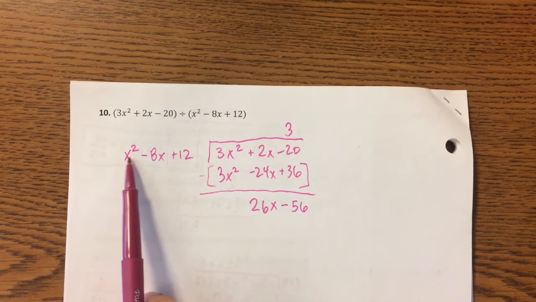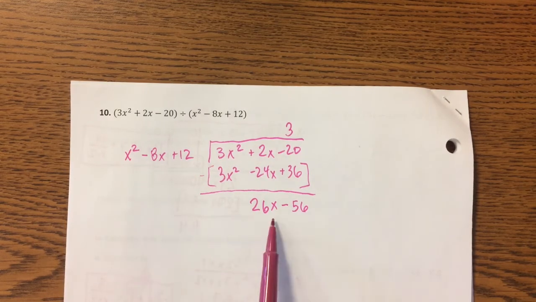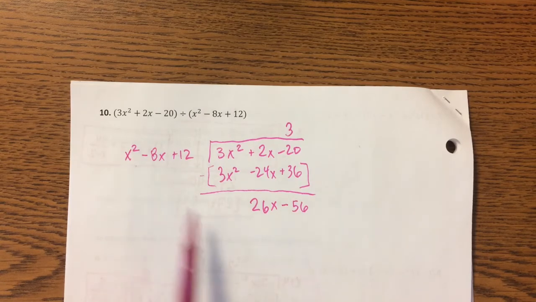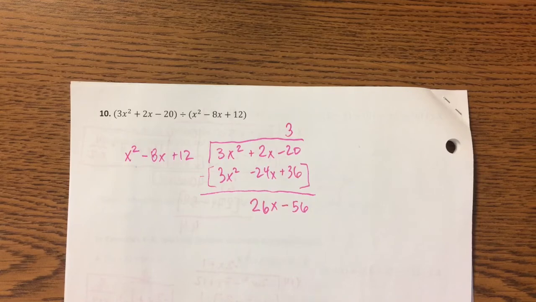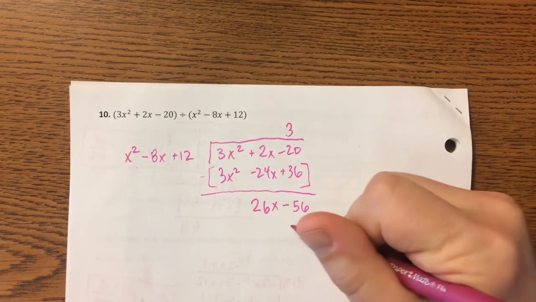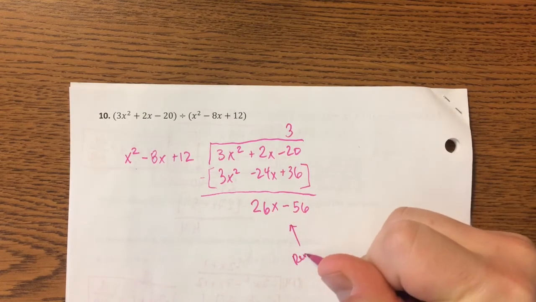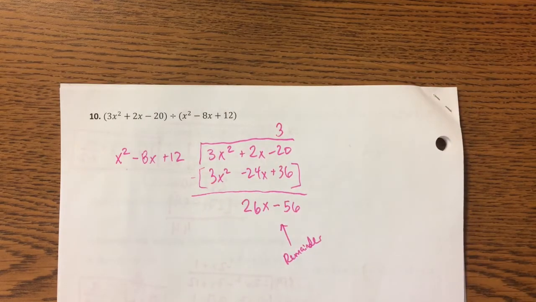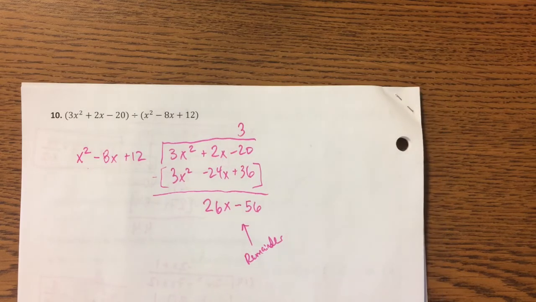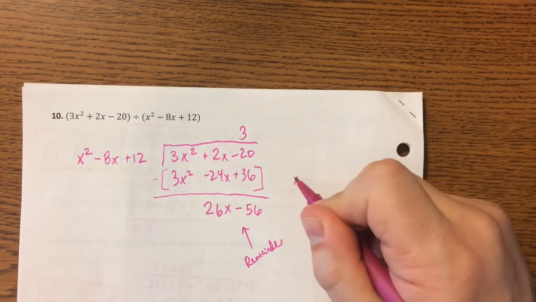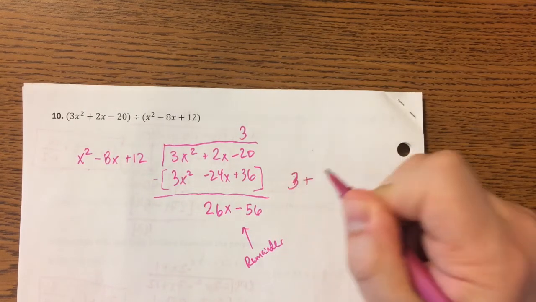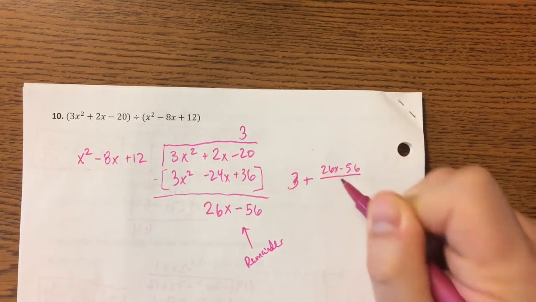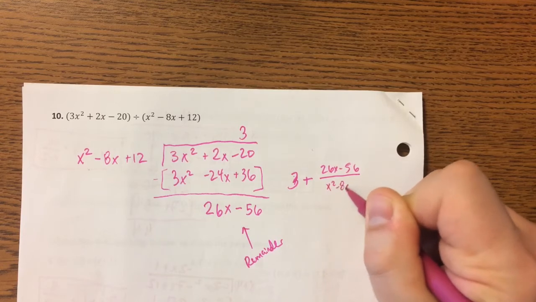Now, x squared is a bigger degree than 26x. So there's not going to be anything that I can multiply x squared by to get that. So that's where I know, okay, I'm done. My remainder is actually this binomial. Okay, so my result here, zoom out, will be 3 plus 26x minus 56 over x squared minus 8x plus 12.